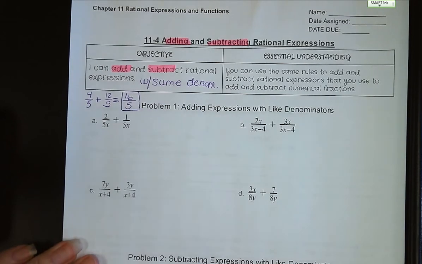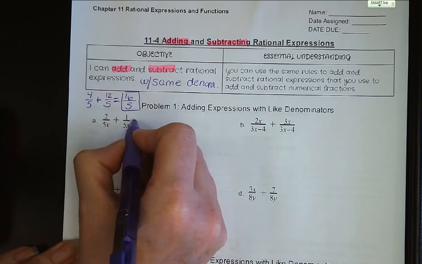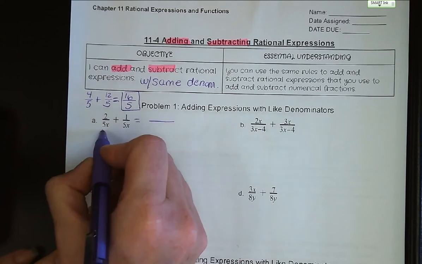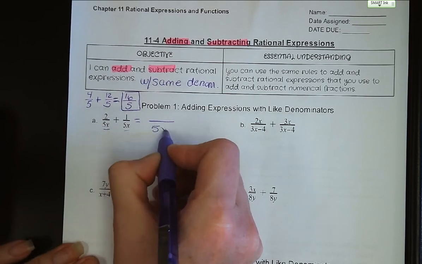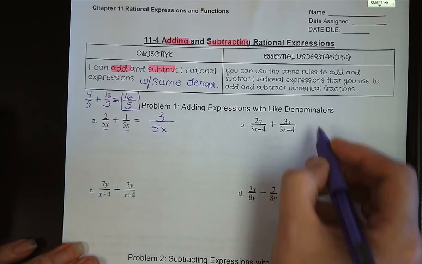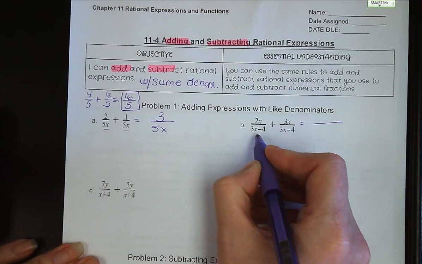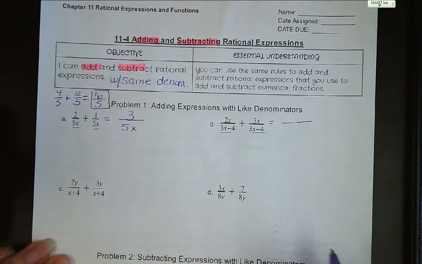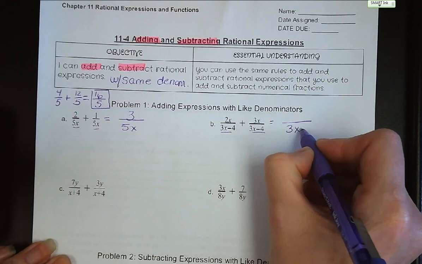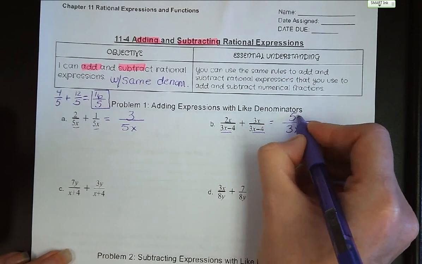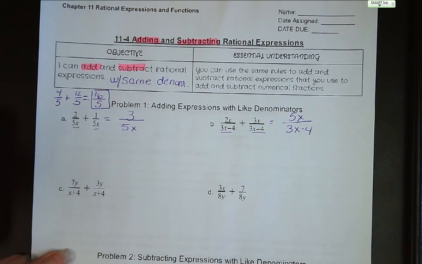So problem number 1, adding expressions with like denominators. First you identify, do we have like denominators? We do. They are both 5x. And so 2 plus 1 is 3. Letter B. We have 3x minus 4 in both denominators, so that remains the same, 3x minus 4. And now we add our numerators. 2x plus 3x is 5x.